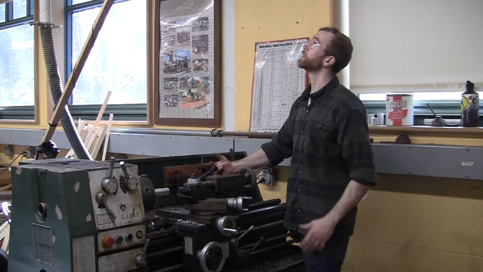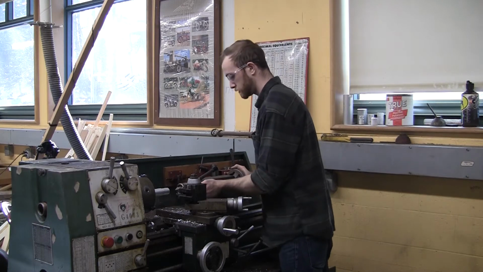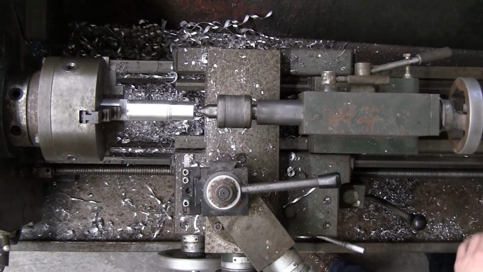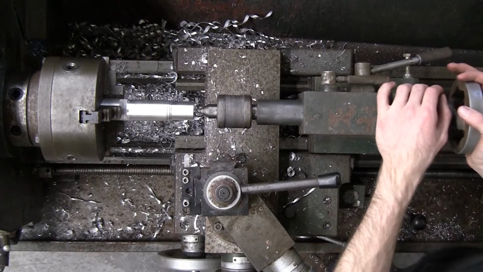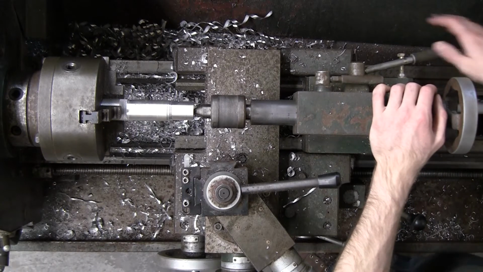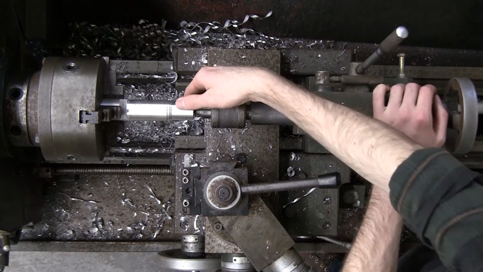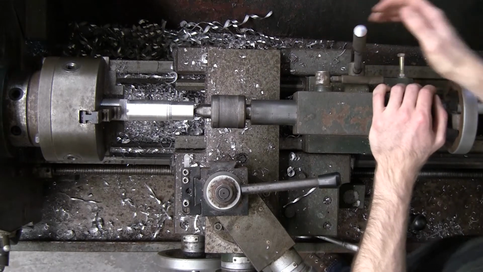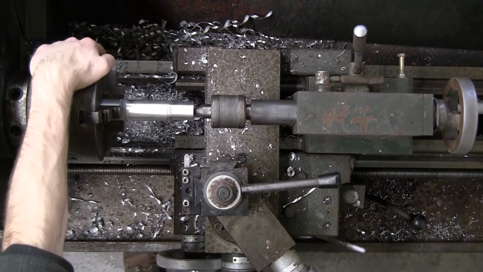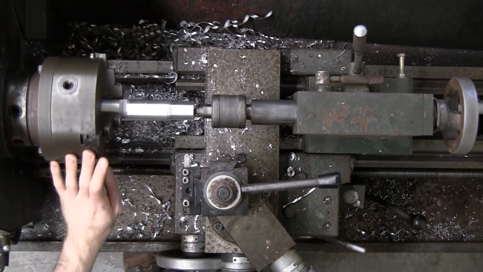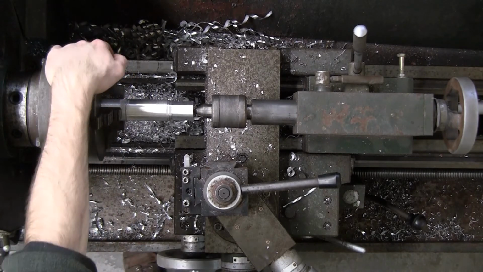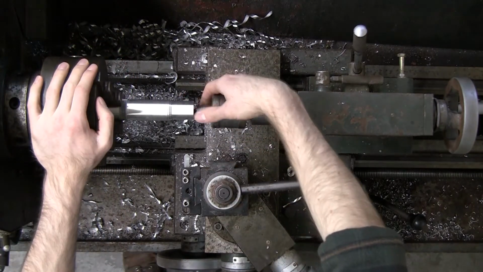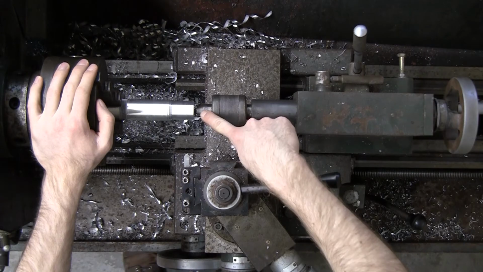There's a handle back here. Down is unlocked, and I can slide it along these ways. Fits up to my work. Lock this in place. And now I can rotate my work, and it spins with the live center.